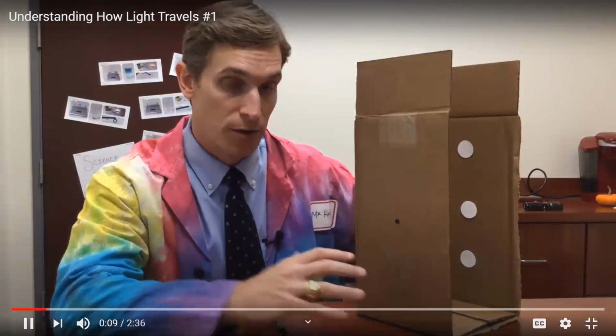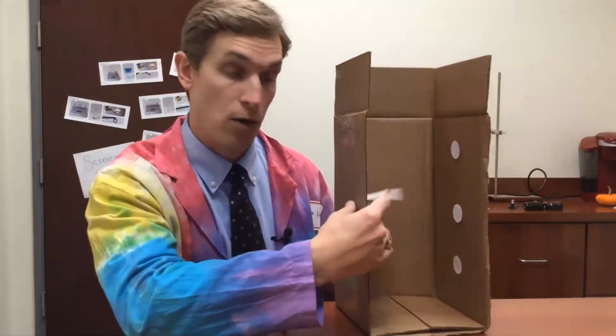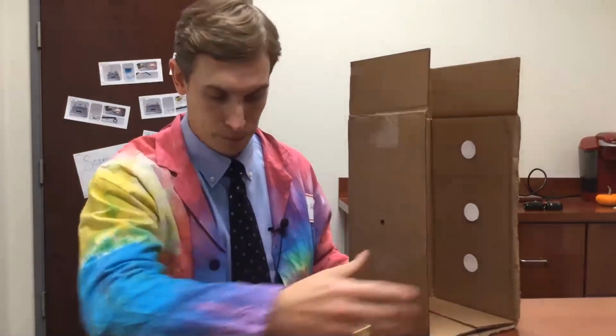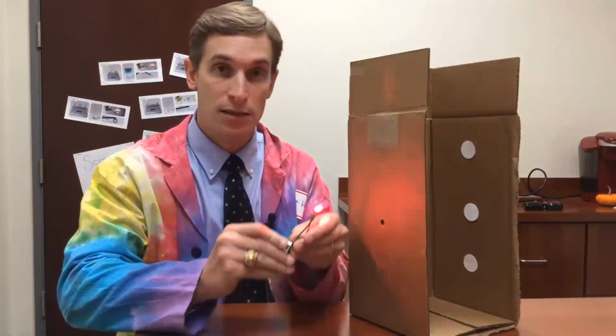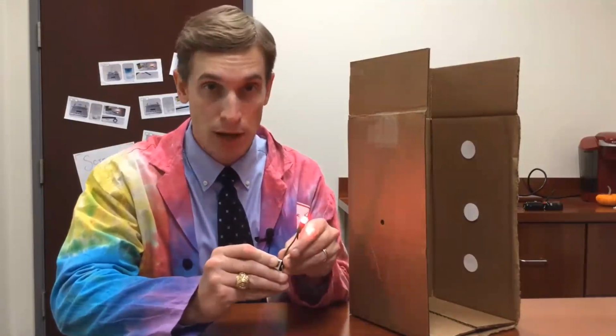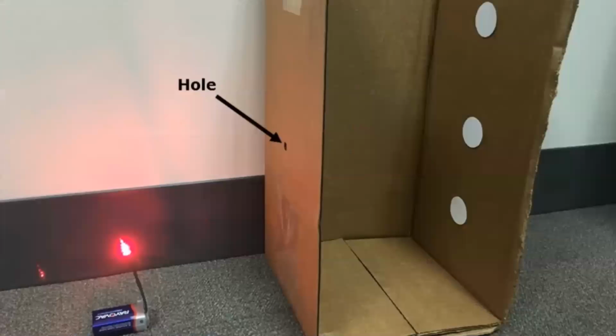So here I have some materials that I can use to demonstrate something very important about light. This is just a cardboard box. I've cut away this side so it's easier to see inside of it, and I put these 3 white dots along the back. That'll help with our discussion later. I also took a screwdriver and just punched a hole in the front of the box. You'll notice that right now I have that hole covered up so that no light can get through. Here I have a red Christmas light, and when I touch this red Christmas light to the 9-volt battery, it shines very brightly. Now I took these and I set them up like you see here.